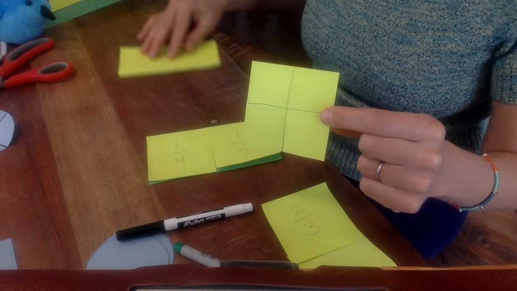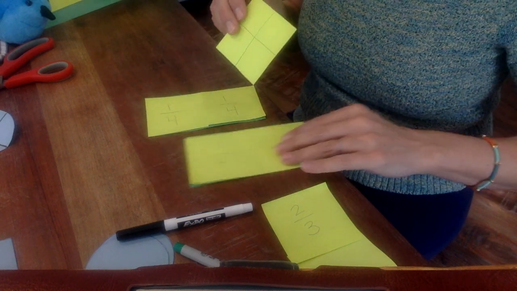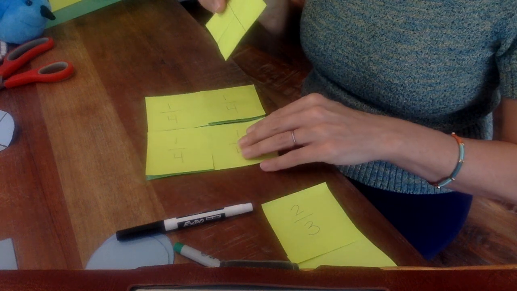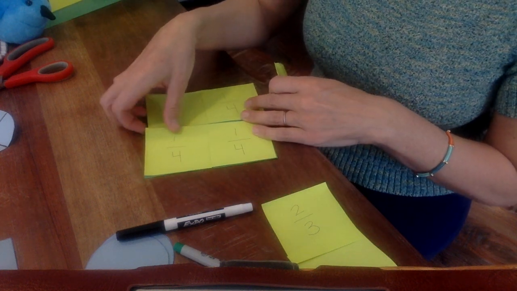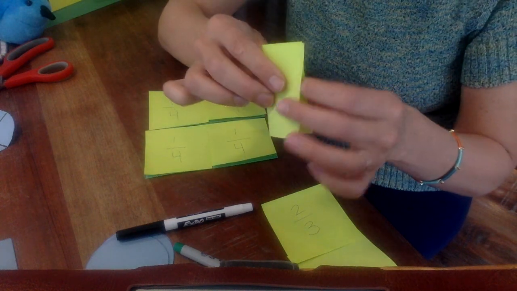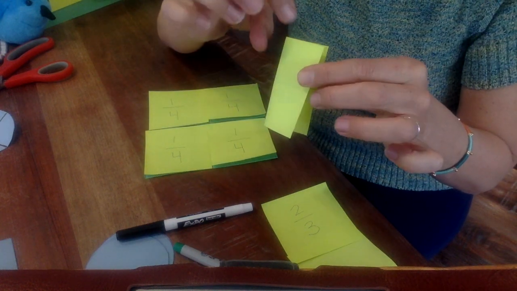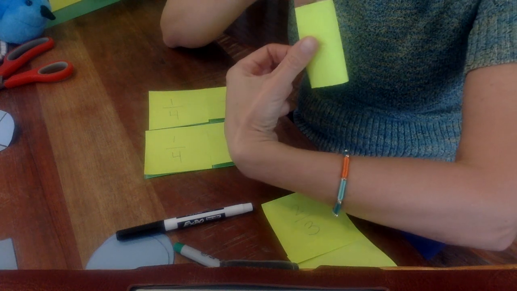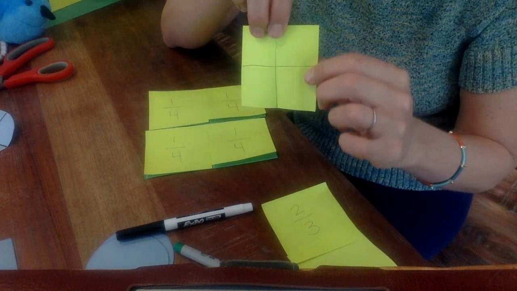This is half of that square. This is half of that square. The other way we could do it is that this could be folded like that, and that would be half of the square. Or that would be half of the square.